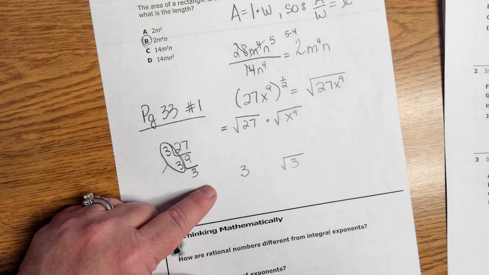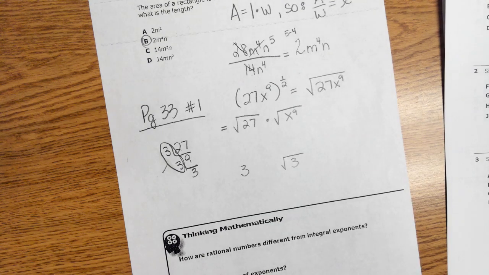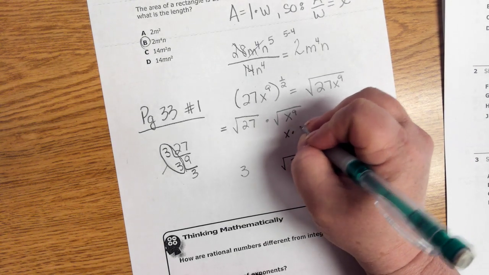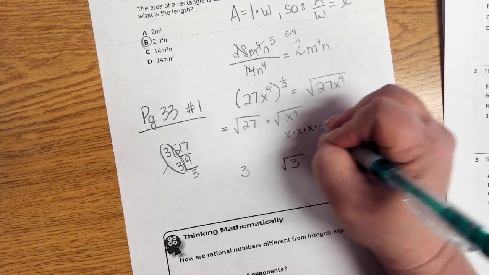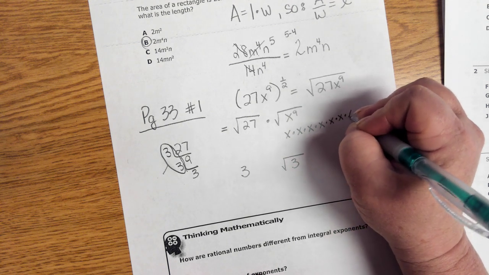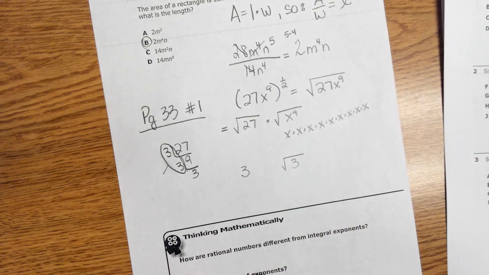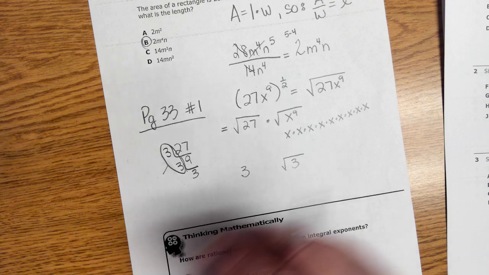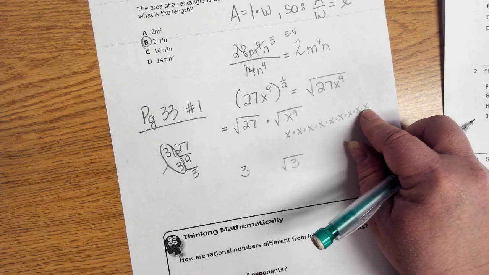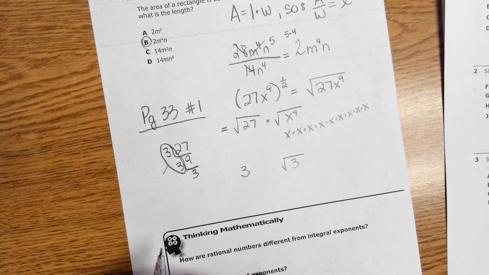Now, what are we going to do with these x to the 9th? Can I do this? 1, 2, 3, 4, 5, 6, 7, 8, 9. X times x times x, 9 times, is x to the 9th, not 9x. We all agree upon that, right?